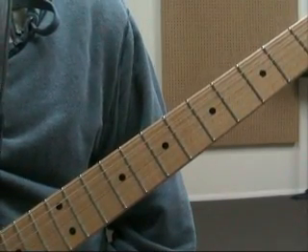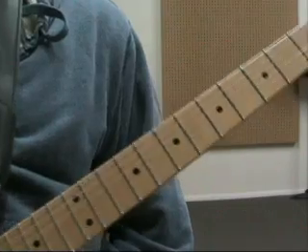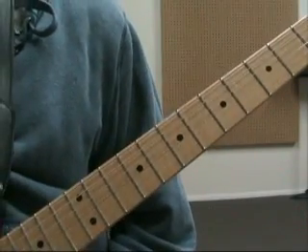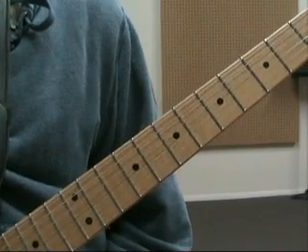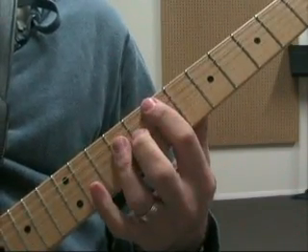The second thing we're going to do is talk about a turnaround chord. A turnaround chord is where we take the 5 chord and put it in the last measure, and that 5 chord is going to want to resolve back to the 1 chord.